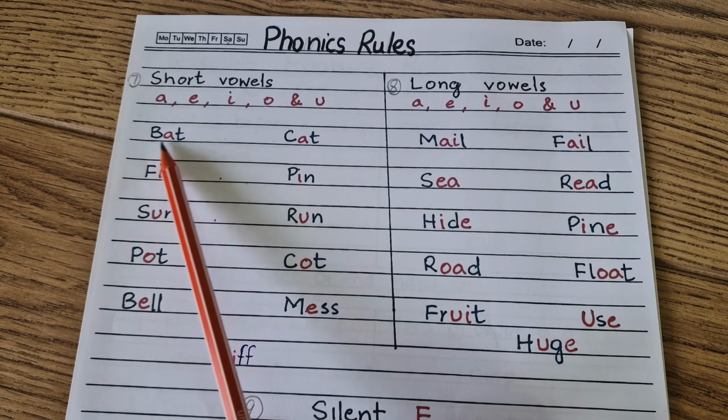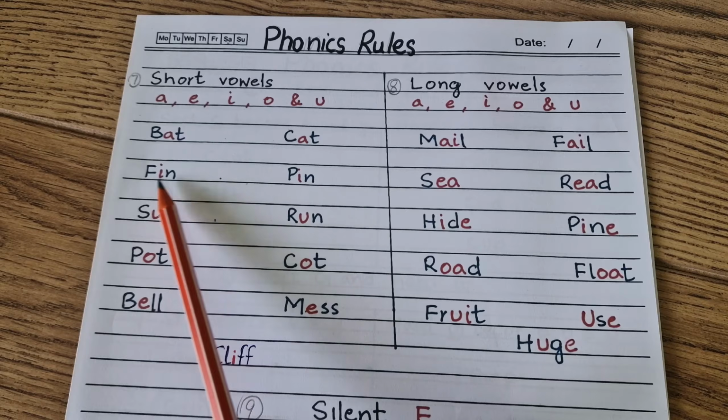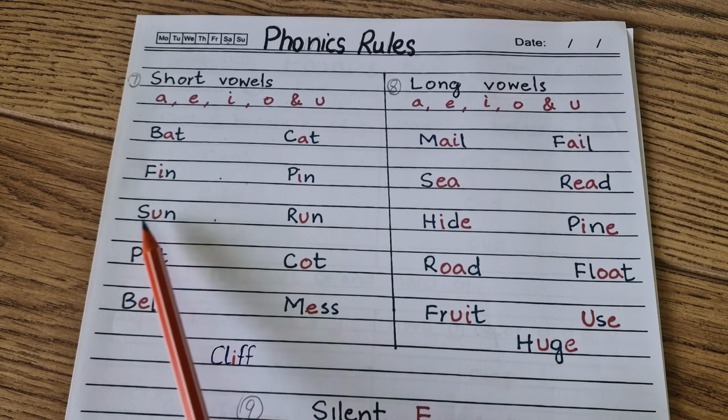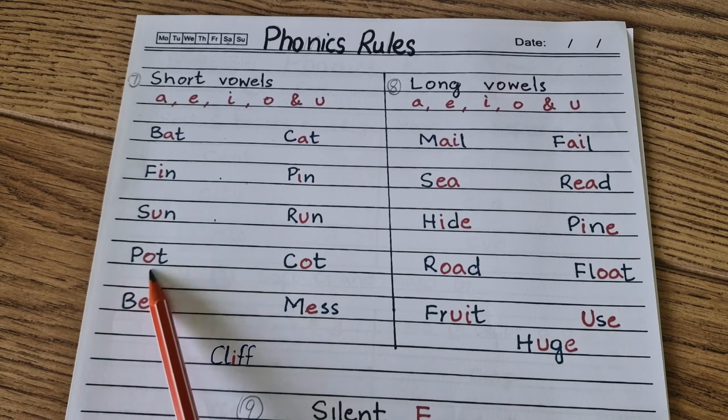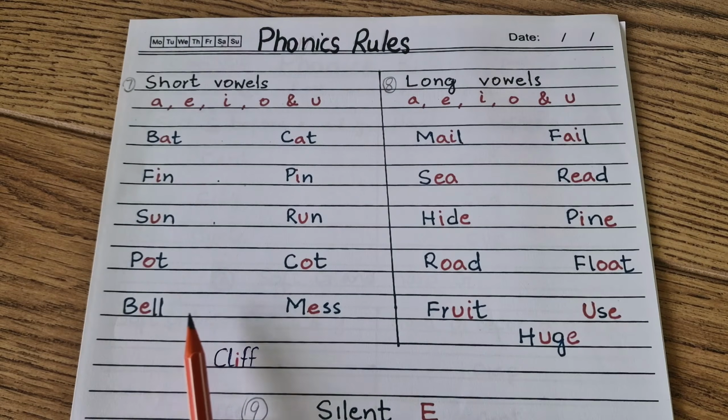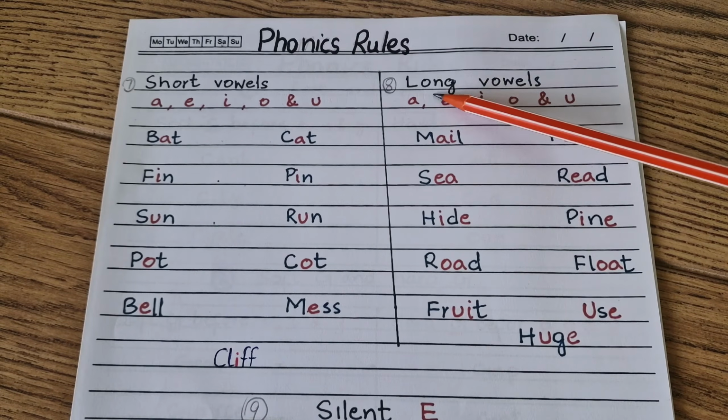Bat, fin, sun. In these words, I am making the short vowel sound. Pot, bell. One more important rule is if a word has L, S and F just after E and I, then we will double the final consonant, just like bell, mess, cliff. Now let's learn long vowels.